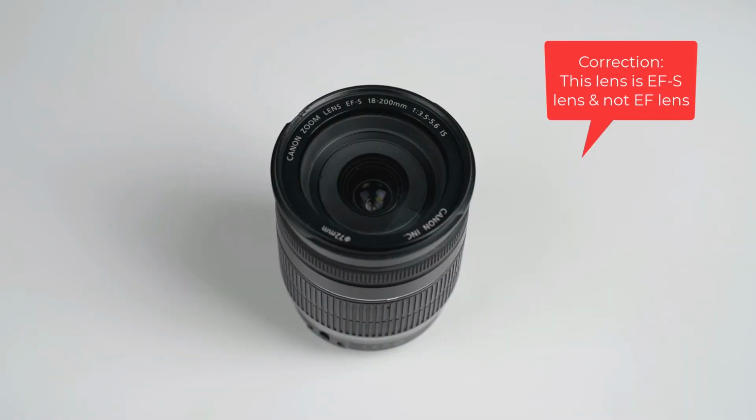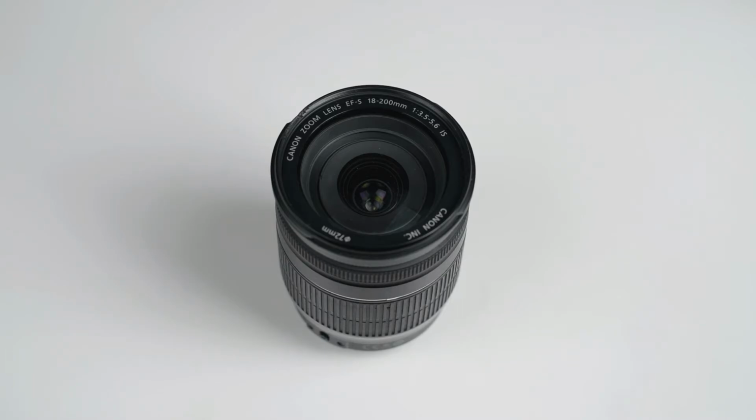This Canon zoom lens is an EF lens. It is for use on APS-C cameras with cropped sensor sizes.